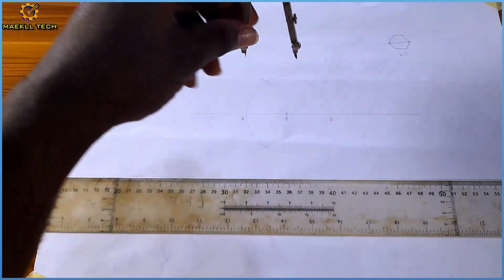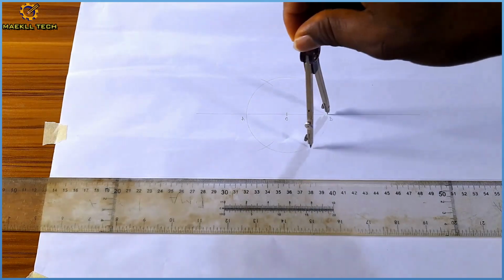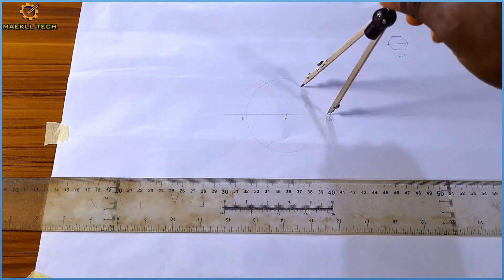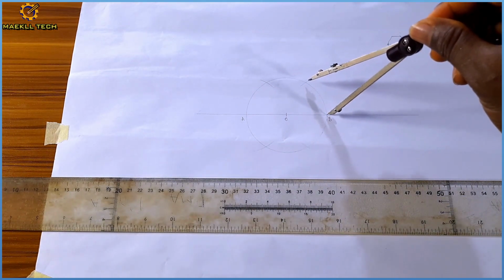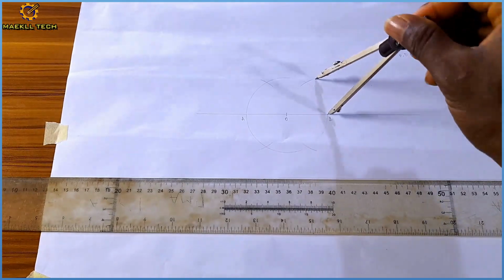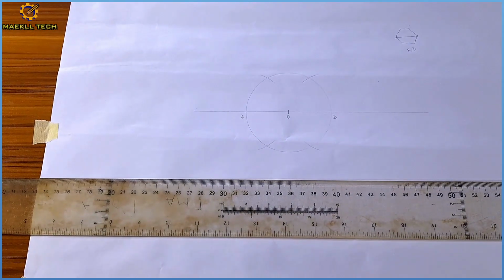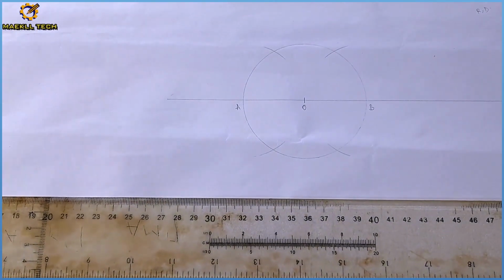Okay. Then with the same 40, I come to mark B right here. Then I strike an arc down and up like that. Do you see that? So I'm actually making it light. So that's it. So having it that way, let me zoom it out a little for you. Okay, and that is what I'm going to have.